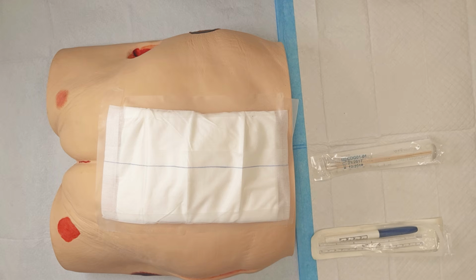So before we get ready to remove the patient's dressing, of course, just like with all your other skills, you want to verify the order, that there is an order for wound dressing change. That order should have any orders as pertaining to if that wound will need cleaning, what supplies you will need for cleaning and dressing the wound.